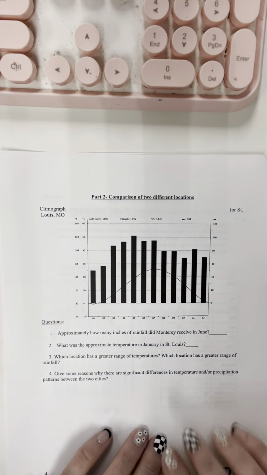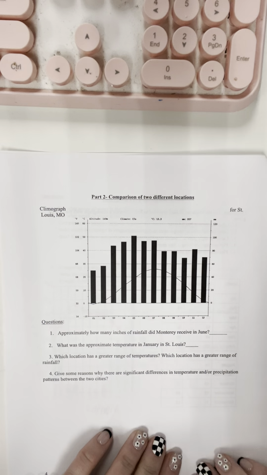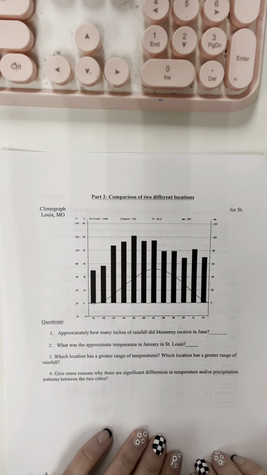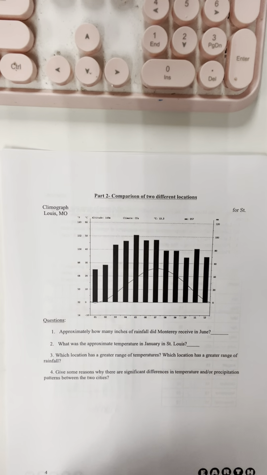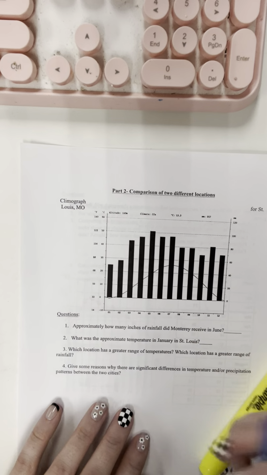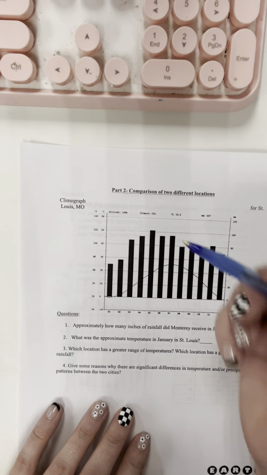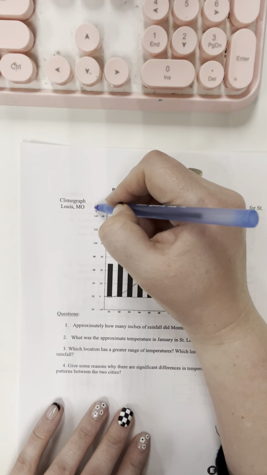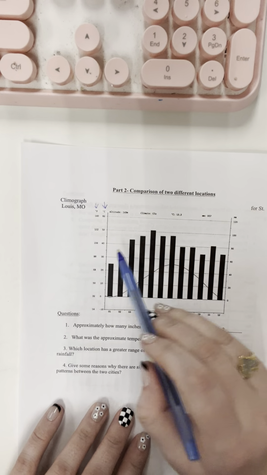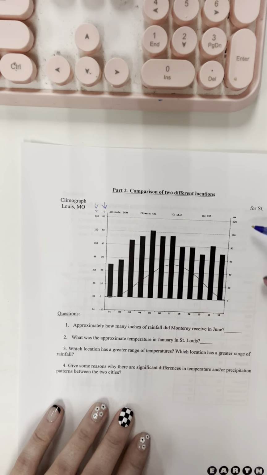All right, so the first question, you're referring to the graph on the first page, so I'm going to skip that one for now, but I'm going to do number 2. What was the approximate temperature in January in St. Louis? So this one is slightly different. We have the temperatures in Fahrenheit and Celsius, so you can compare those. We still have the precipitation on the right side.